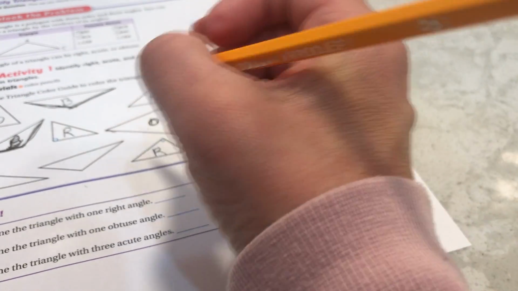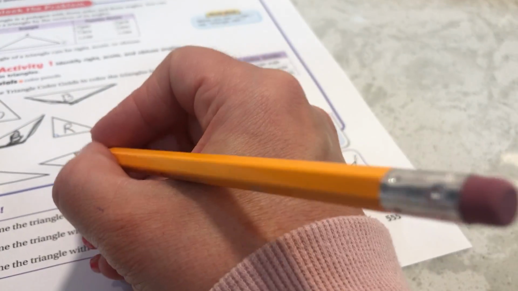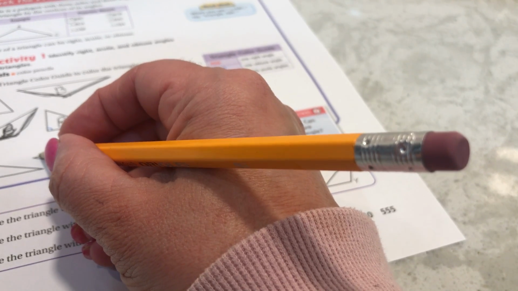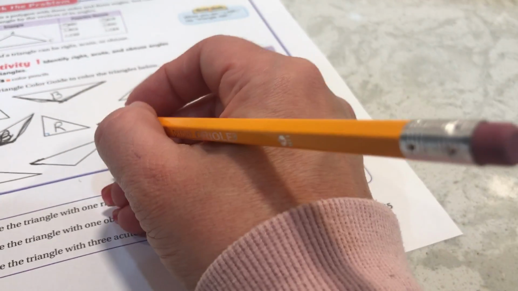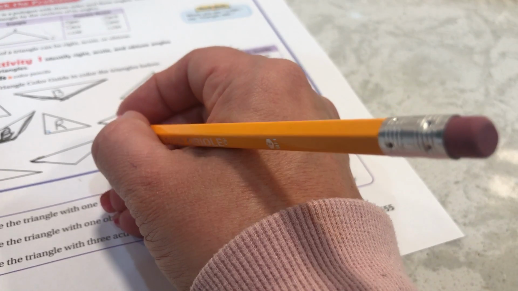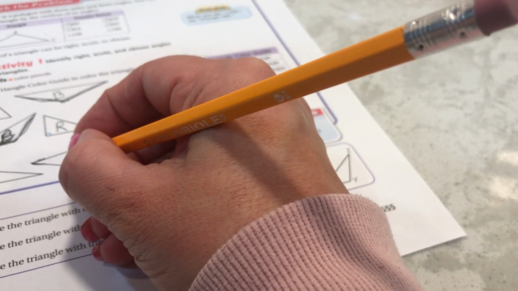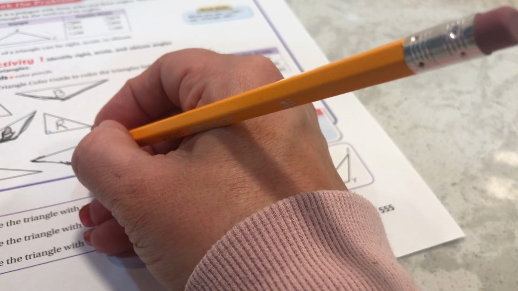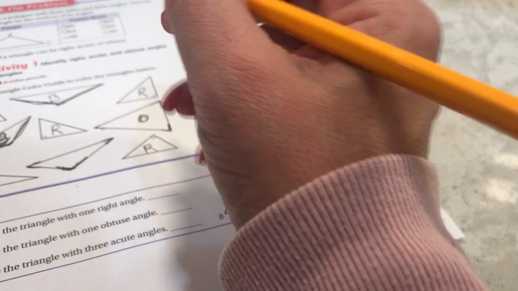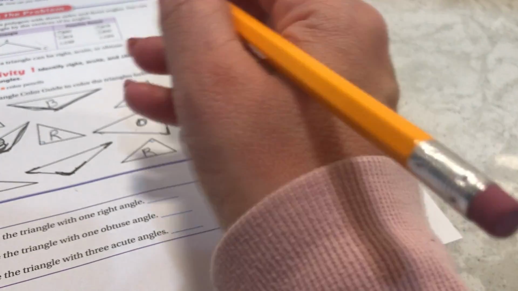Orange. And then this one down here, oh, I'm seeing something. Here's a little baby one. He's so cute. That's small. This one is cute. He's small. But this guy here, this angle, oh, he's a big boy. So he's got to be the obtuse.